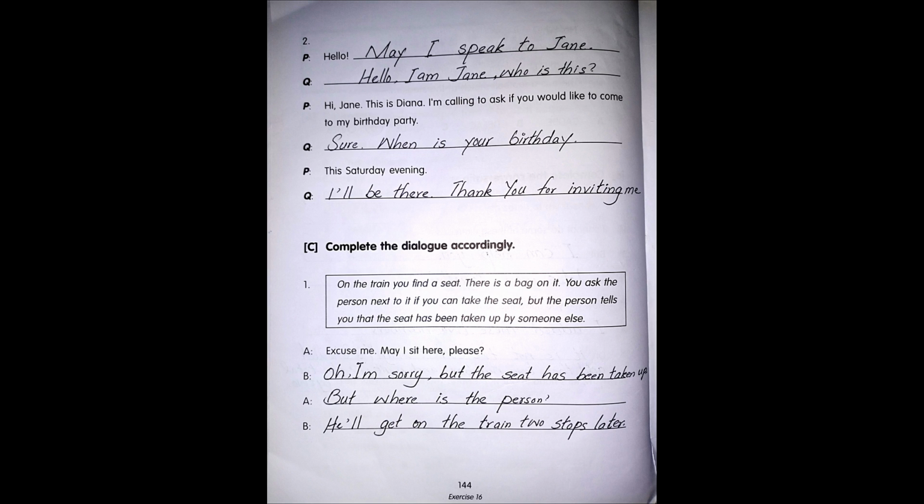C. Complete the dialogue accordingly. 1. On the train you find a seat. There is a bag on it. You ask the person next to it if you can take the seat, but the person tells you that the seat has been taken up by someone else.